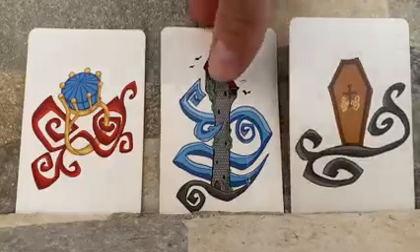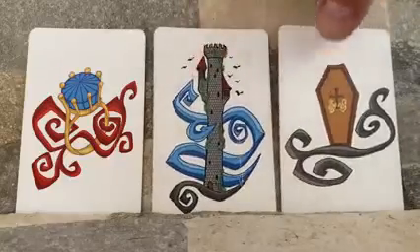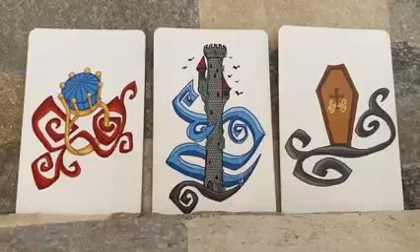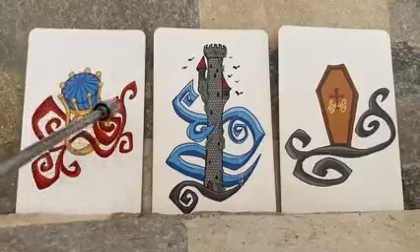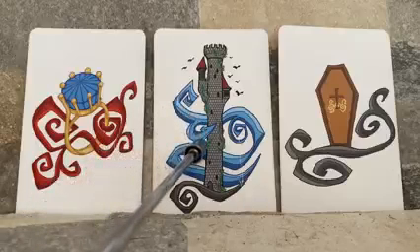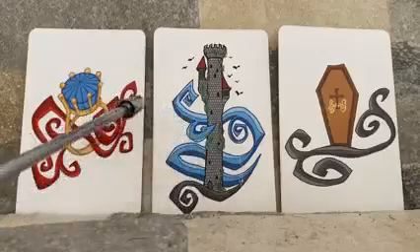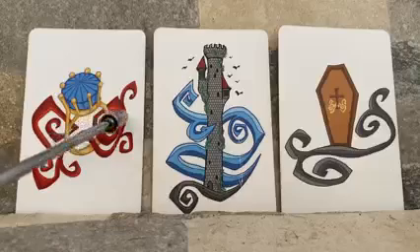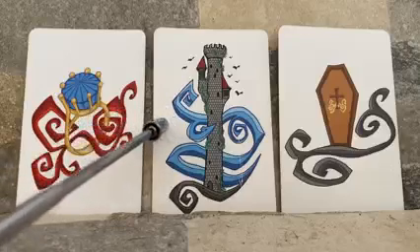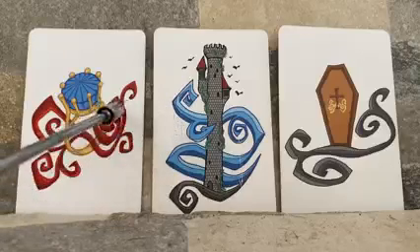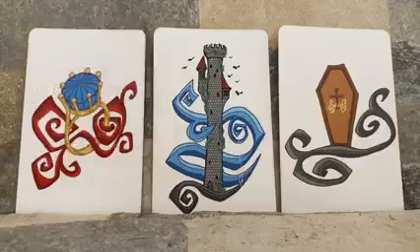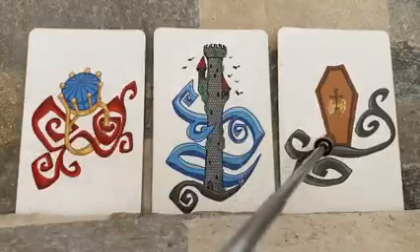Now we add the coffin. We have 3 cards, and we still have the connection, the relationship, the official touch of the tower, the official connection. It gives the relationship the touch, even outside, even for others, that it's something official. And we have the coffin.